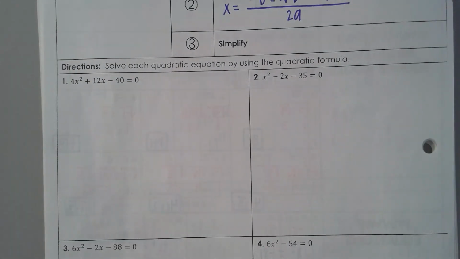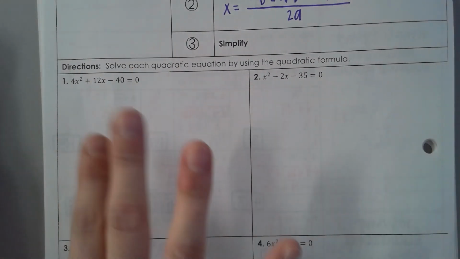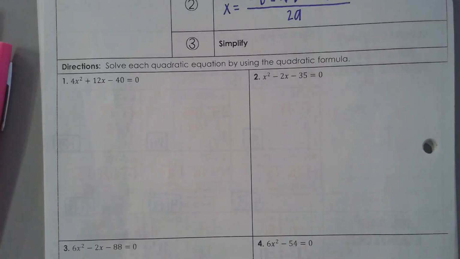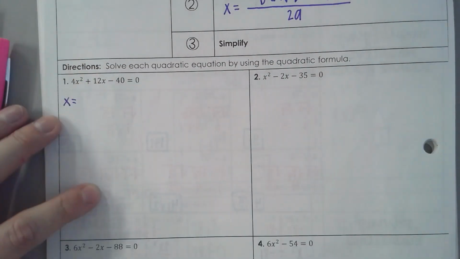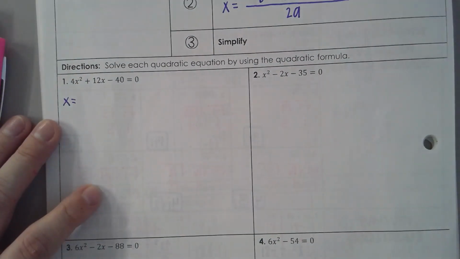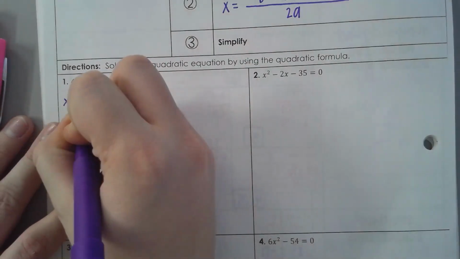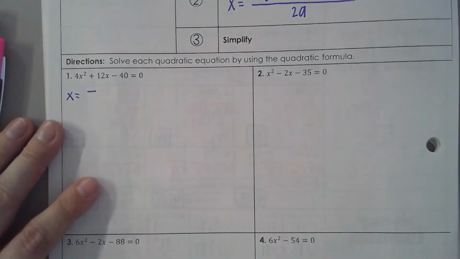So you're going to need, don't write this real big in the middle. We're going to have a couple different lines. So starting off, x equals negative, what's my b? 12.